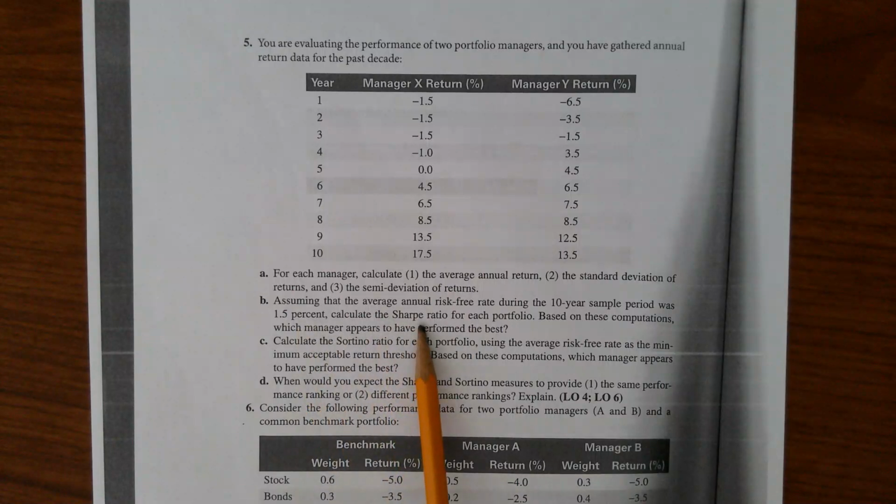Calculate the Sharpe ratio for each portfolio. Based on this, which manager appears to perform the best? C, calculate the Sortino measure. Which manager performs the best?